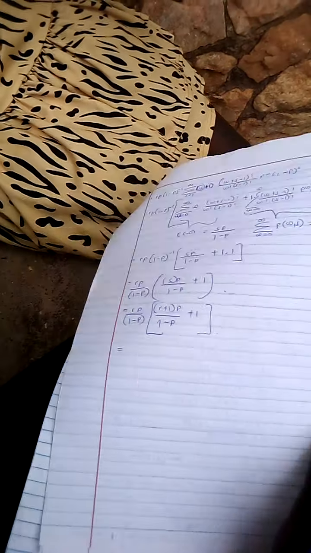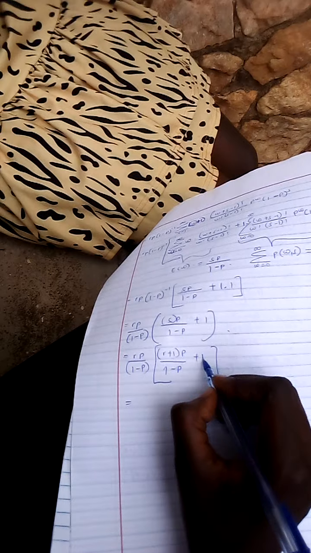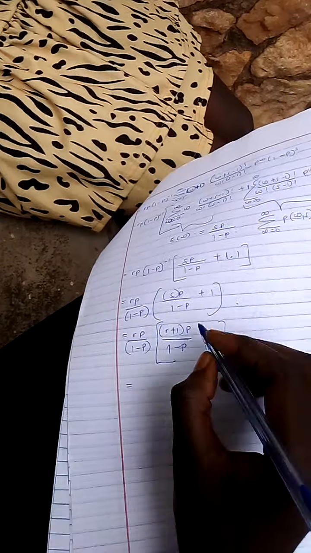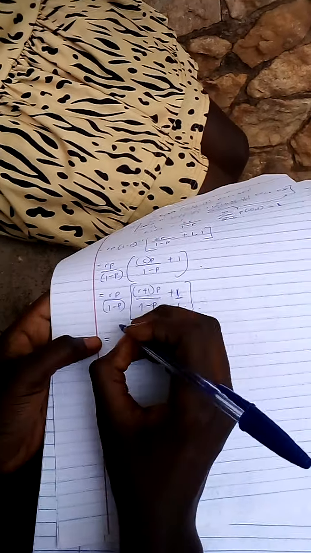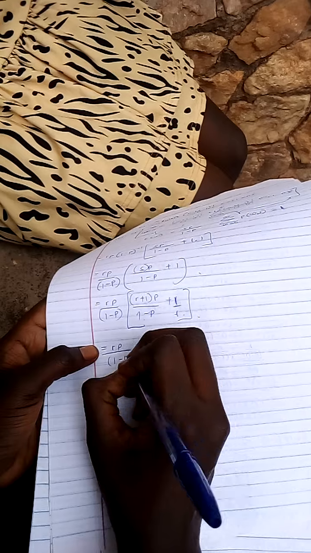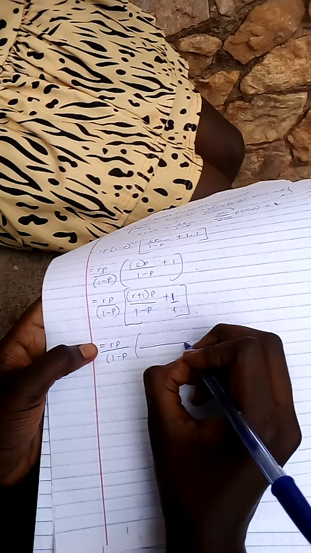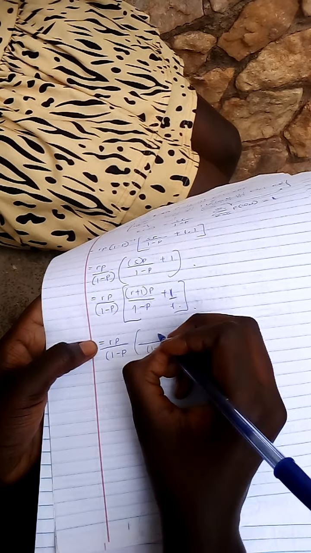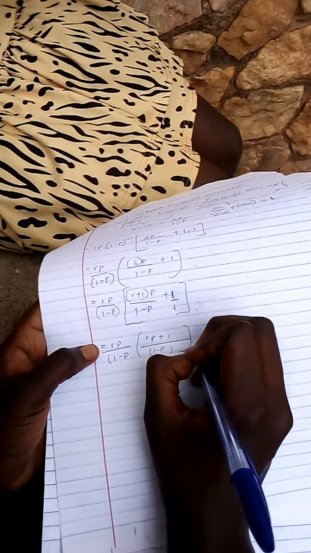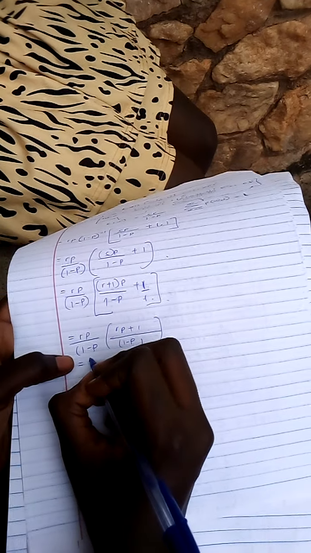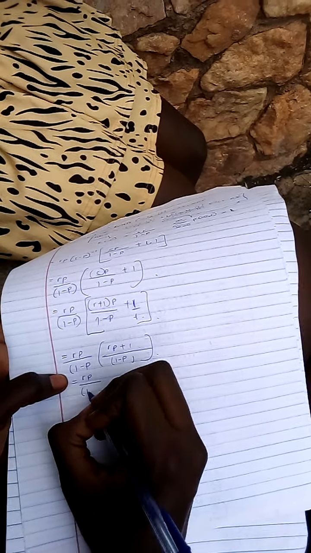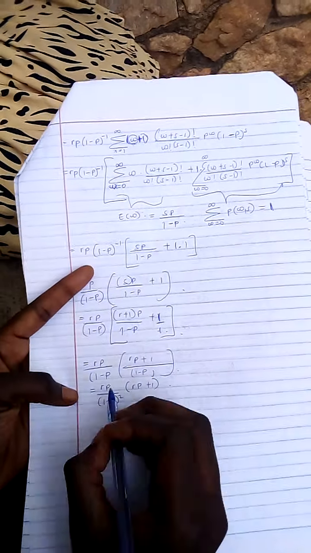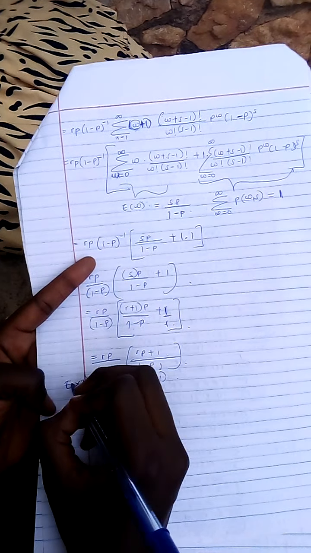Now, to save time, we find the LCM and simplify, and we shall have something like this: rp times (1 minus p plus rp plus 1 minus p) over (1 minus p) squared. So now this is just our E of X squared.